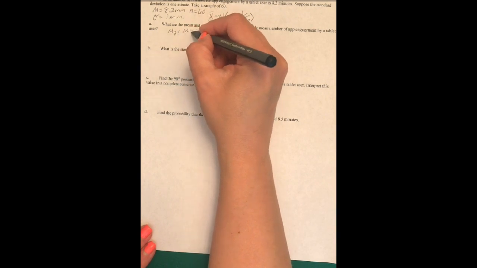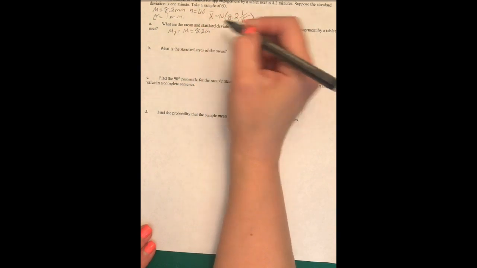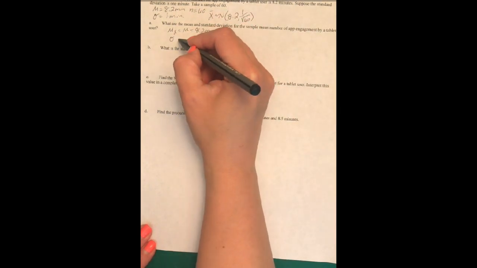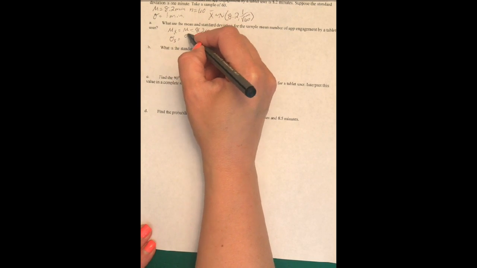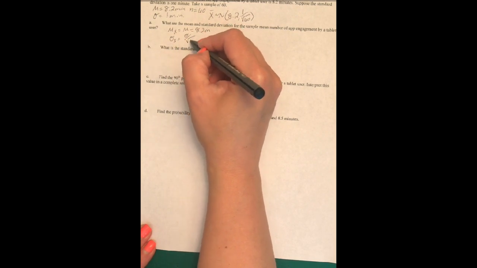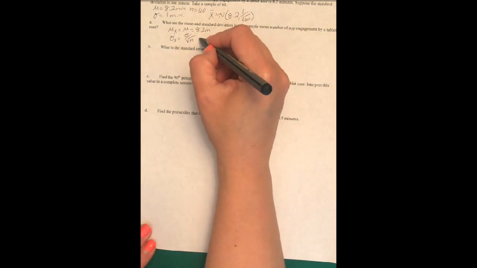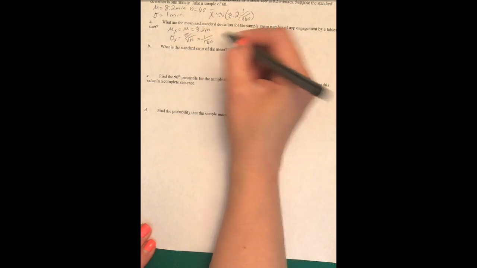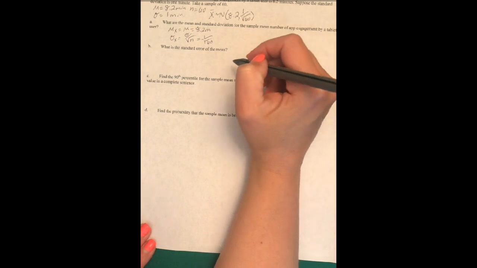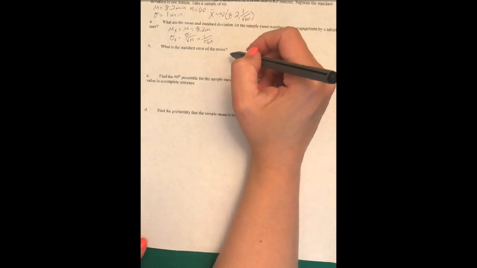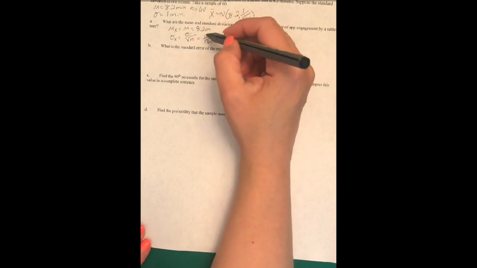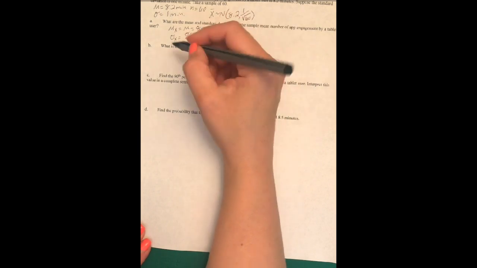mean of the population, mean of the sample are the same, so it's 8.2 minutes. The standard deviation is the standard deviation divided by the square root of the sample size, which in this case is 1 divided by the square root of 60. What is the standard error of the mean? So the standard error of the mean is this right here.